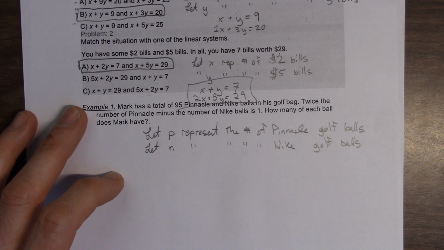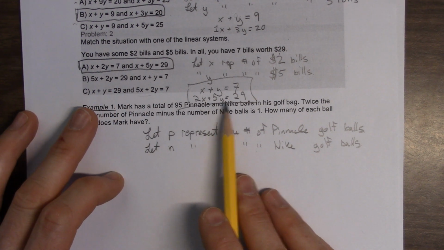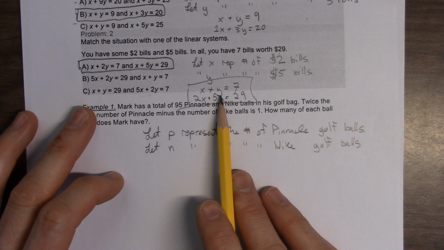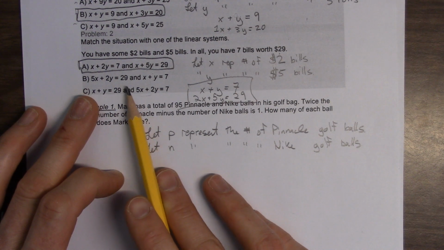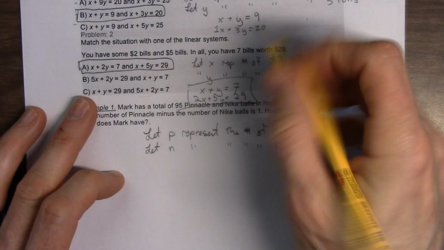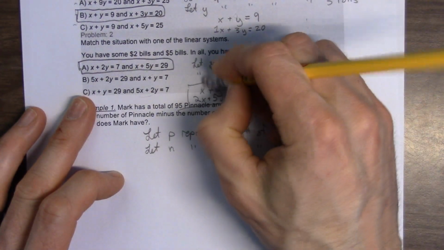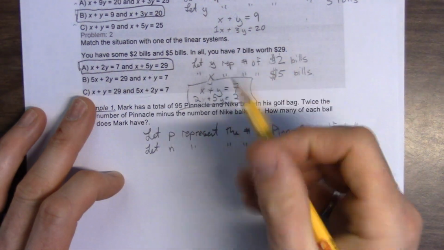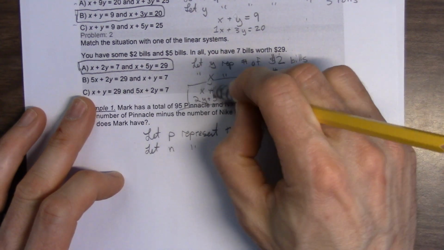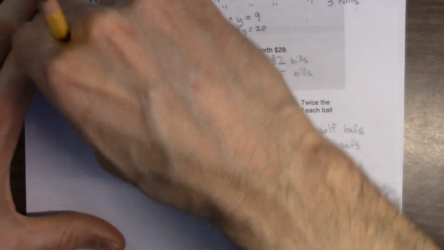Oh, I know why. I think they reversed X and Y here. X plus Y is equal to 7. In this case they let Y represent the number of two bills and X, I don't know why. But then that changes this from 2x to 2y plus 5x. So in actual reality, it's not A, it's B.